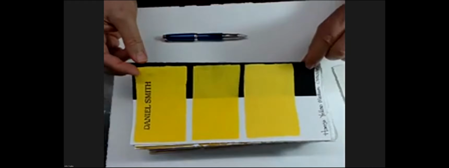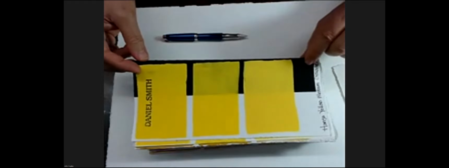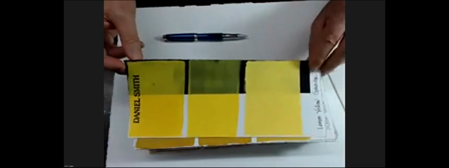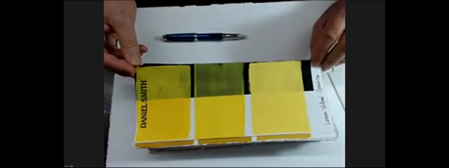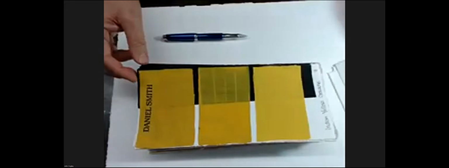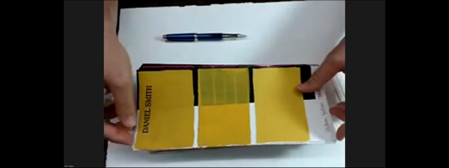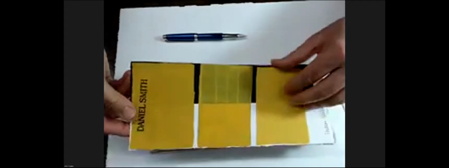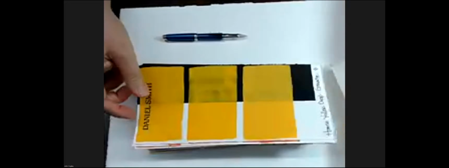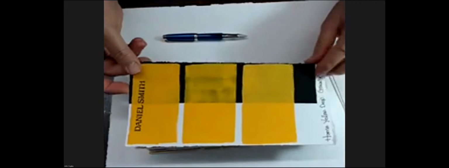This is Hansa Yellow Medium. This is Lemon Yellow. This is Indian Yellow. Tansy Yellow Deep.